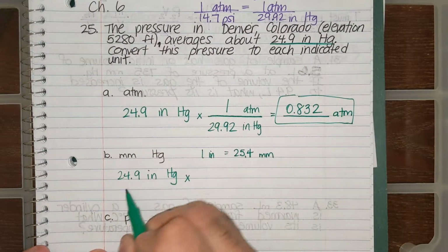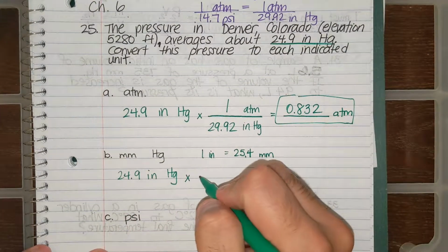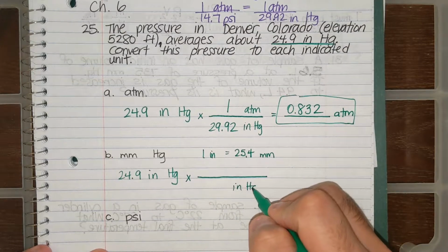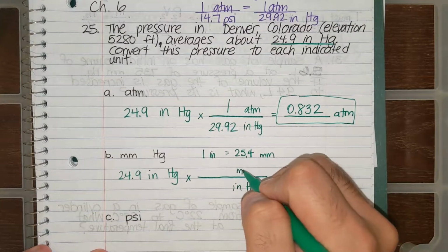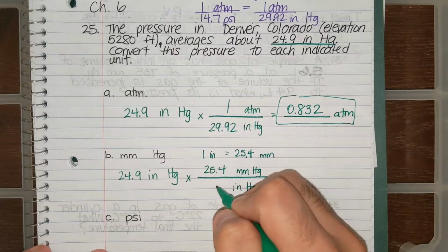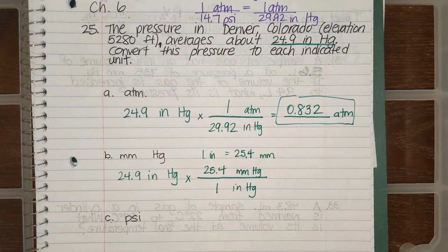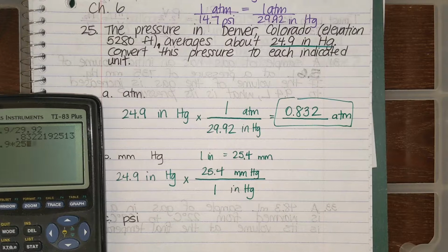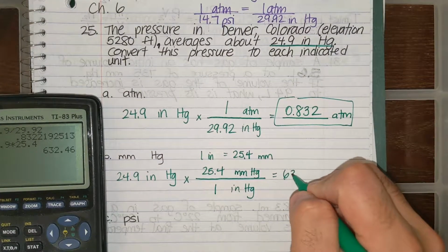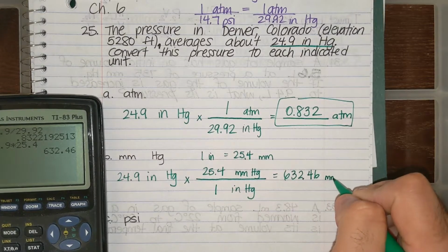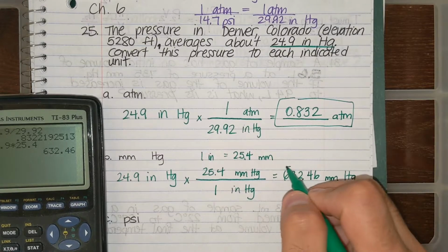So if I want to go from 24.9 inches of mercury to millimeters of mercury, I put inches of mercury on the bottom, millimeters of mercury on top, 25.4 over 1 inch. Now basically I'll be doing 24.9 times 25.4, and I'll get 632.46 millimeters of mercury.